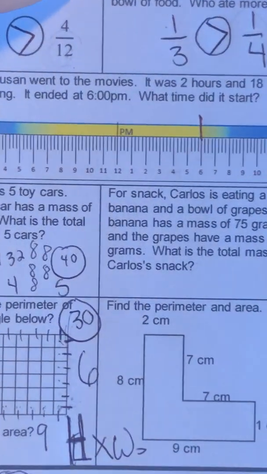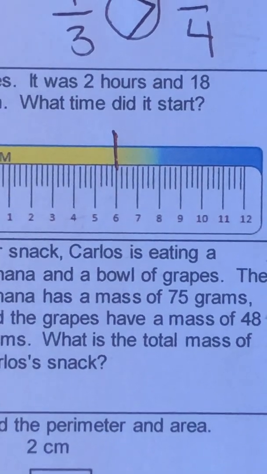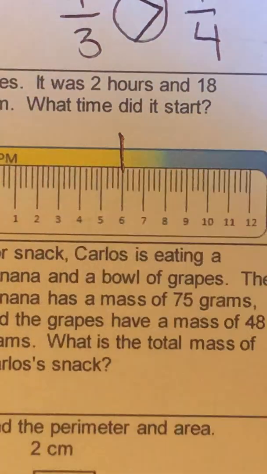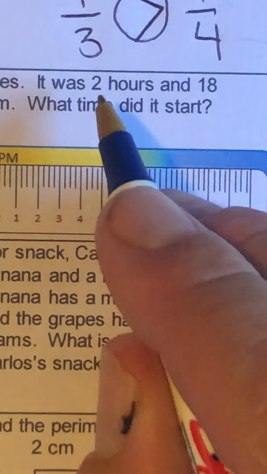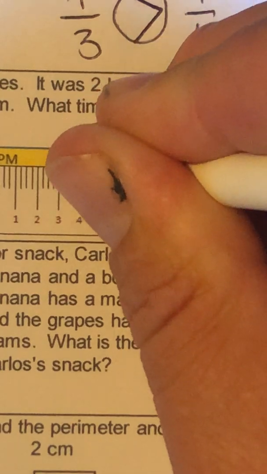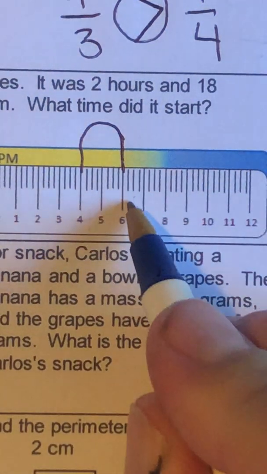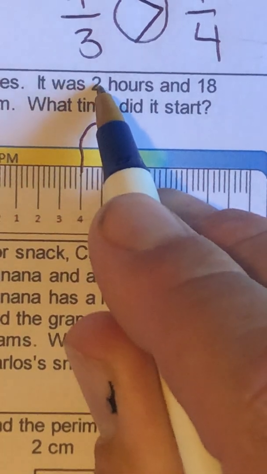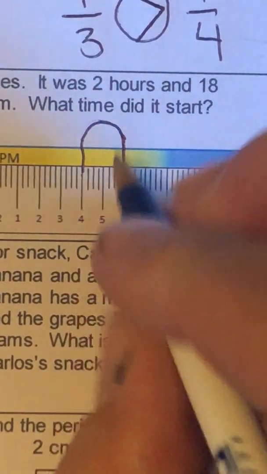Let me go ahead and zoom in a little bit here. Okay, so it ended at 6. So we are actually going to start here and then go backwards. I'm going to do 2 hours right off the bat. So 6, I'm going to go all the way to 4. So I just jumped from 6 to 4, so that's my 2 hours. Now I just need to do 18 minutes.